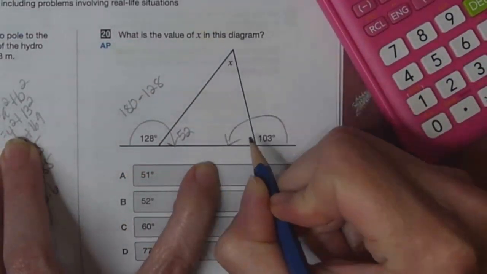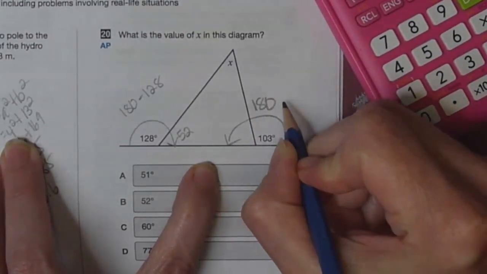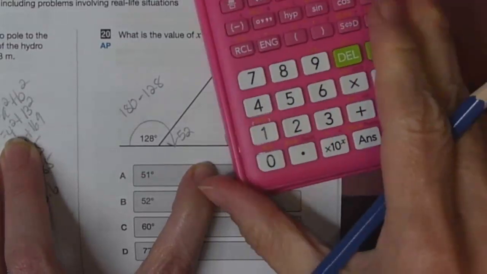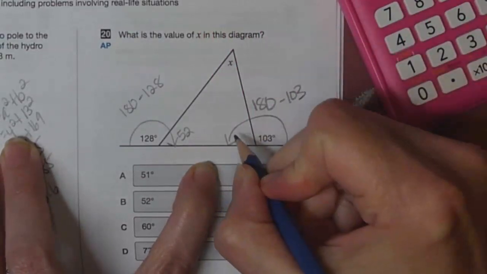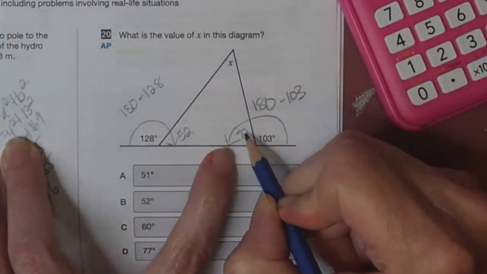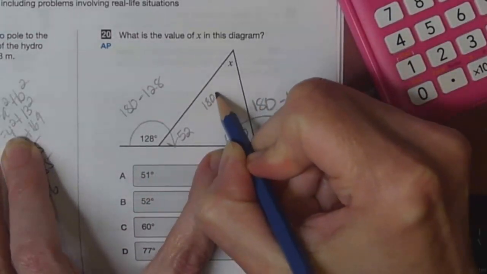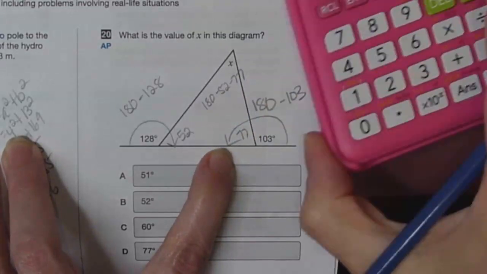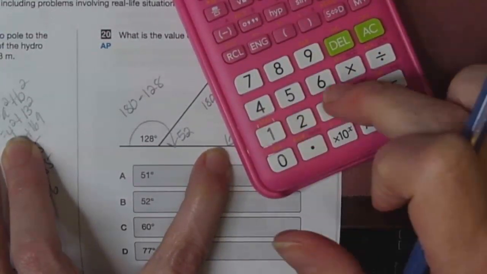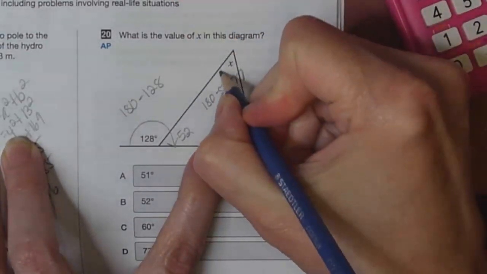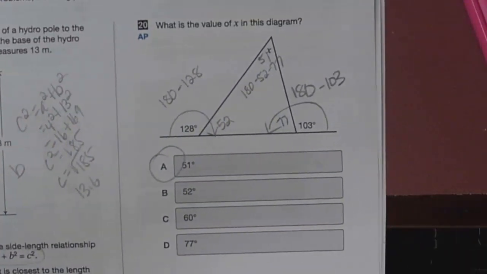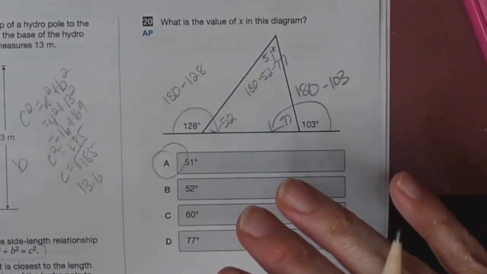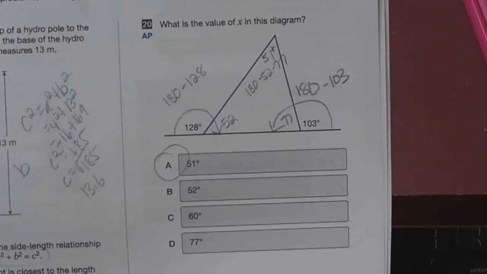All right, so the same thing here. This one here is going to be 180 minus 103, which is 77. Well, if this one's 52 and this one's 77, 180 minus 52 minus 77 is 51. And I have an answer of 51, right? So you have to be able to do that on the fly like this. You should be able to. We did a lot of examples on triangles. So you should be able to do this.